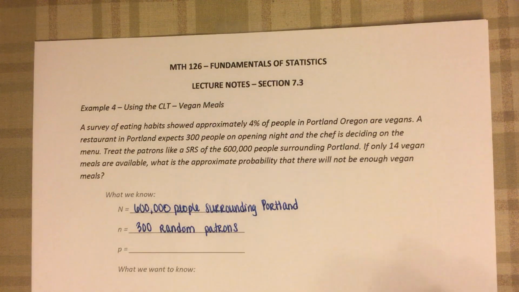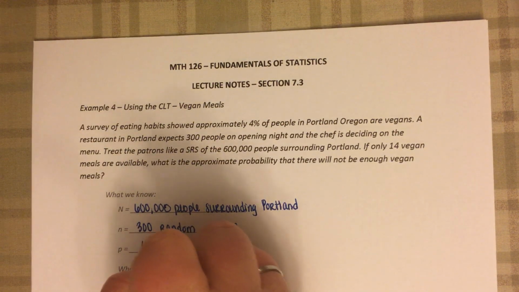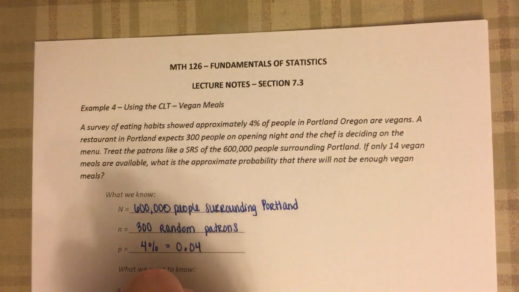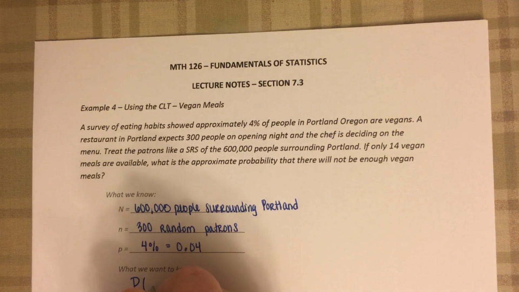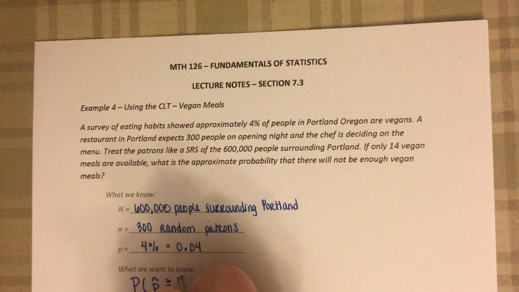Our P, right, is 4%, which is 0.04. Now what we want to know is the probability that there will not be enough vegan meals. So we're looking for the probability that P hat is greater than or equal to 15 over 300.